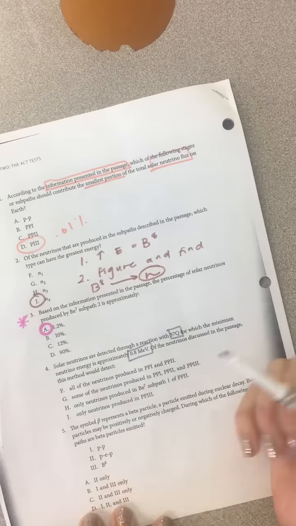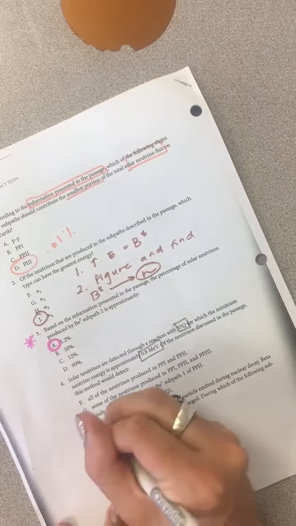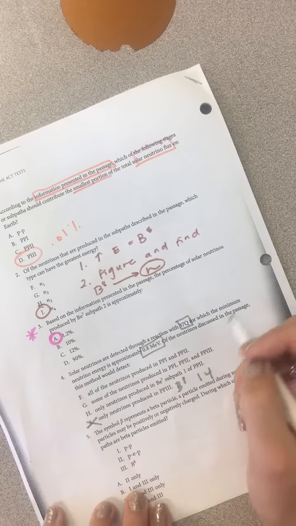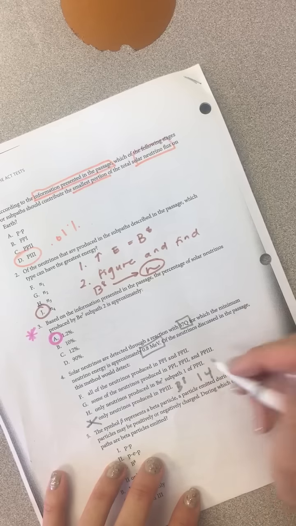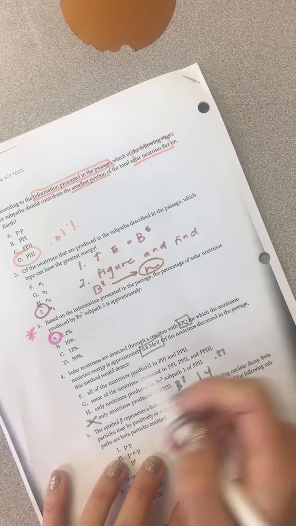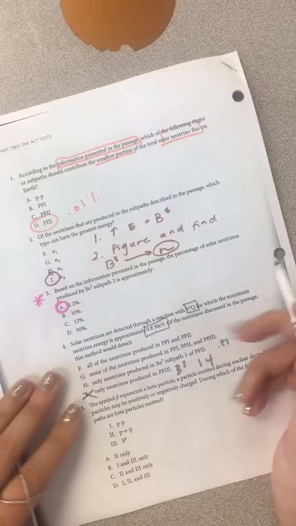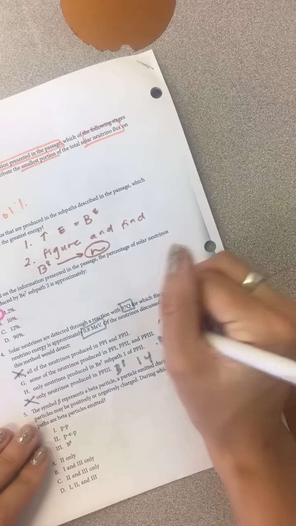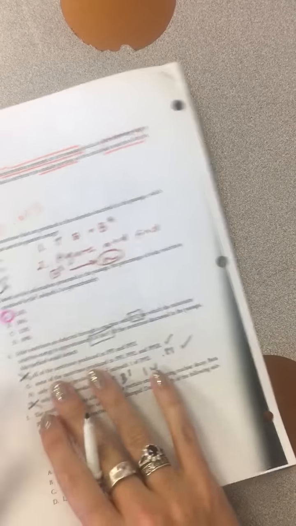So only neutrinos produced in PP3, we know that's not true because that's B8 and that has a 14. Only neutrinos produced in the BE7 subpath, that's 0.87. Some of the neutrinos produced in PP1, PP2, and PP3. So, and then all of the neutrinos, we know it's not going to be that one. So I'm going to be between G and H here.